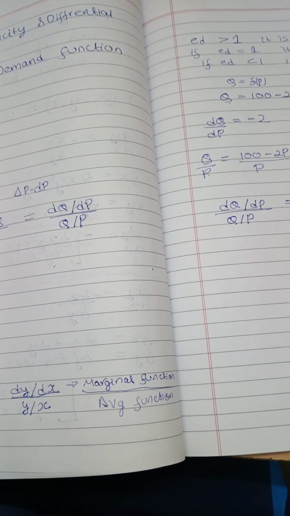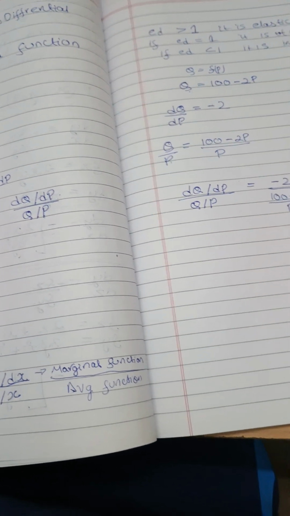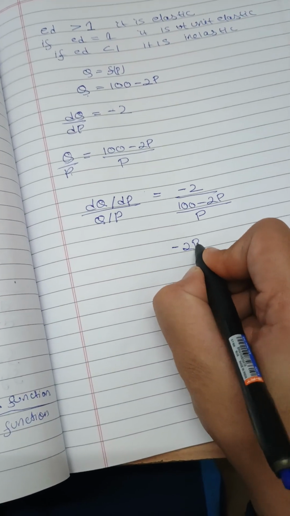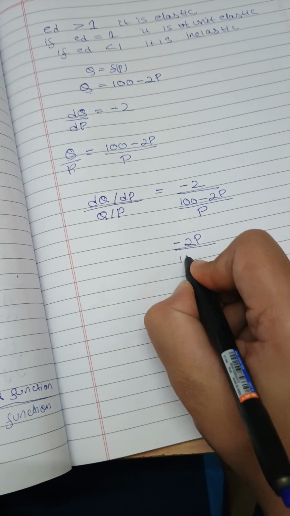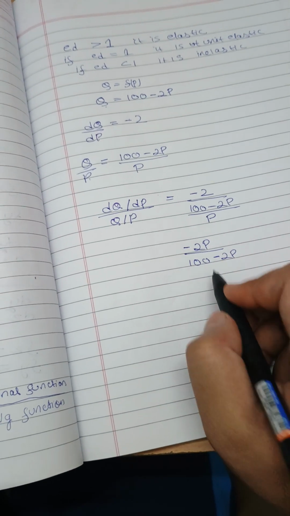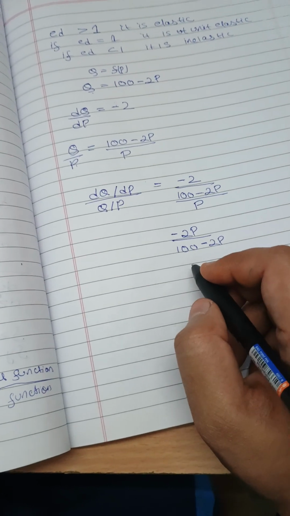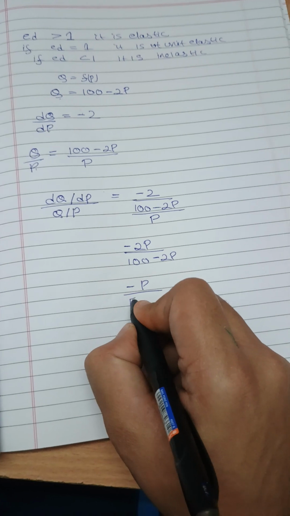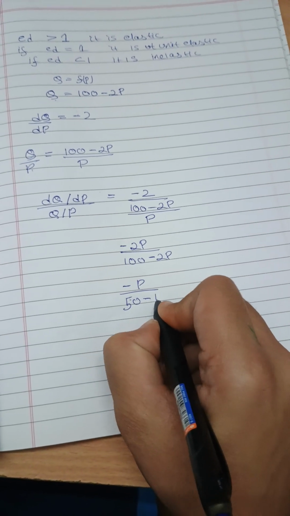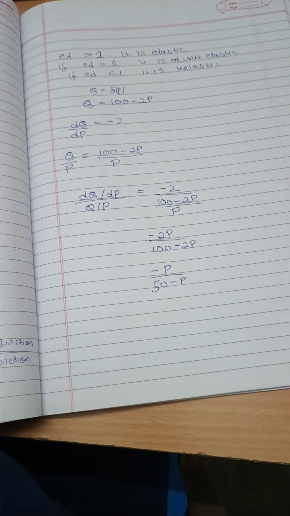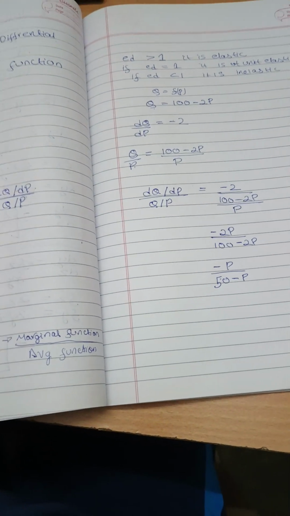Further solving, we get minus 2p upon 100 minus 2p, and eliminating 2, we get minus p upon 50 minus p. So this is the elasticity that we have found.